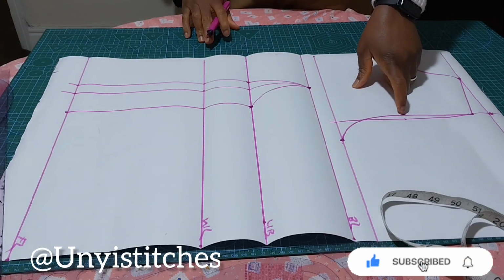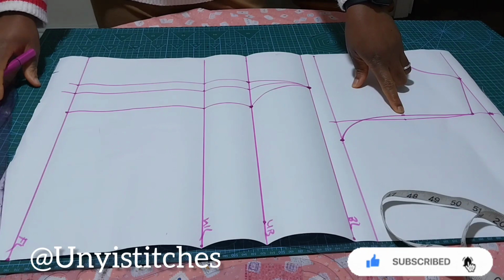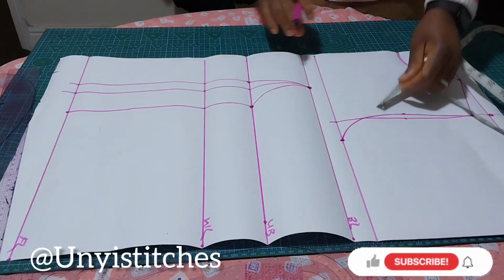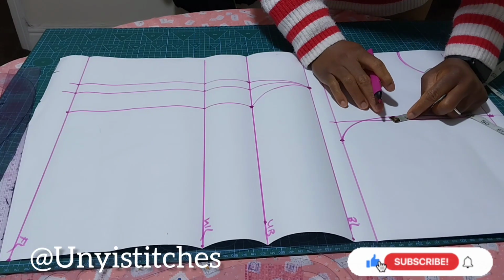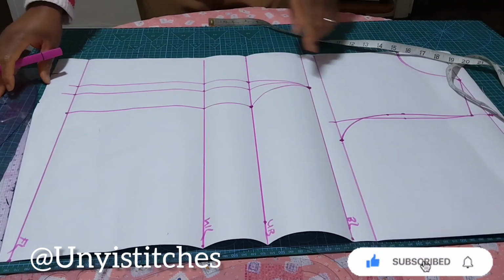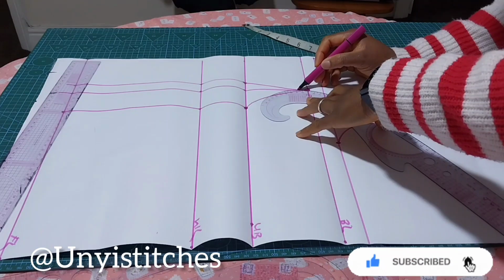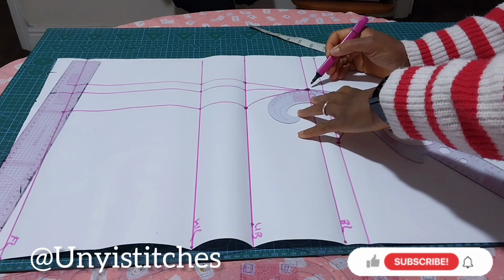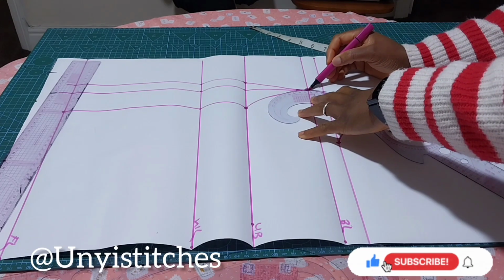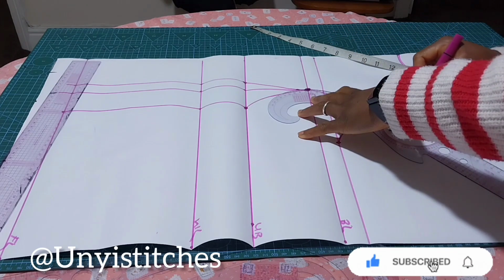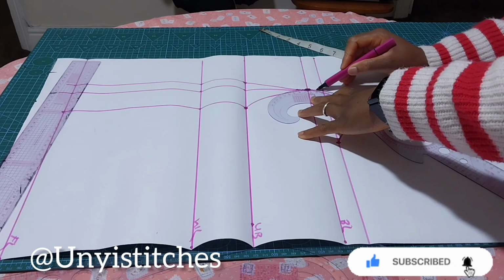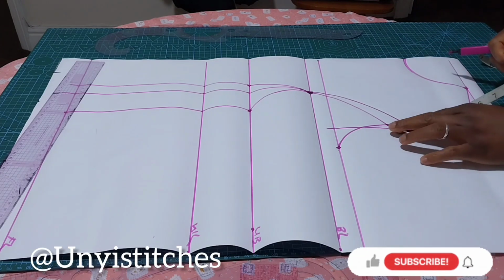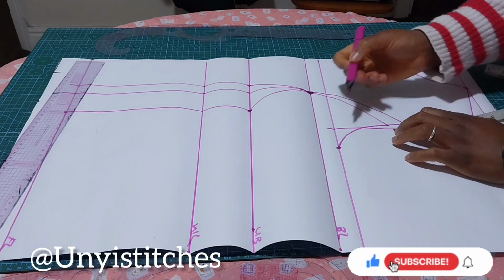So coming here, where I have this half of this my line, I'm going to mark 1 inch downward. I'm going to connect this point to this one. So this point now, I'm going to replace it here.